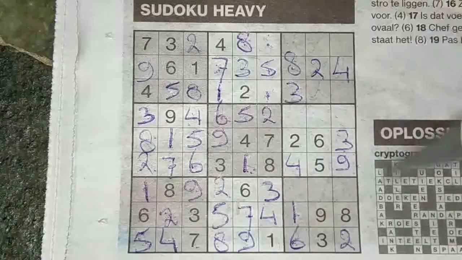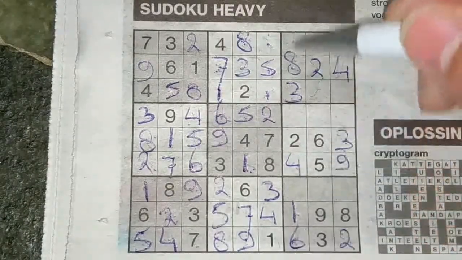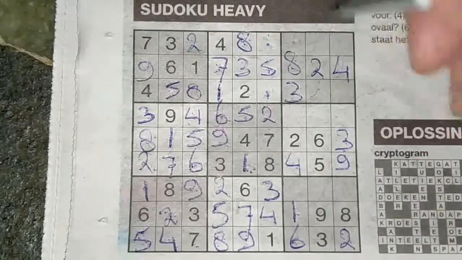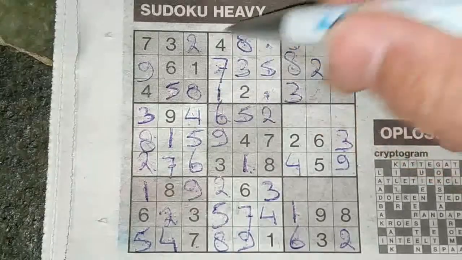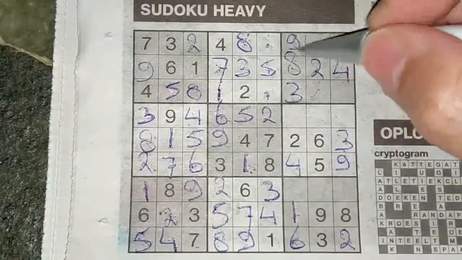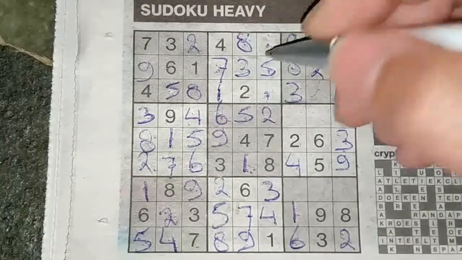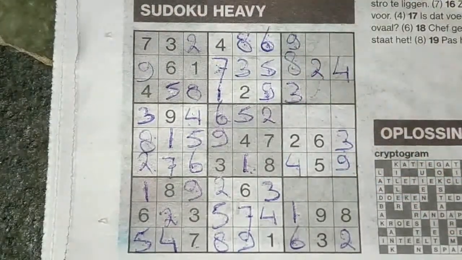9 in this row, 9 in the column next. So in this column, the only place for 9 should be here. Two missing numbers of this big square for the numbers 9 and 6. We have already a 9 there, so no 9 here. 9 must be here, and the 6 goes there.